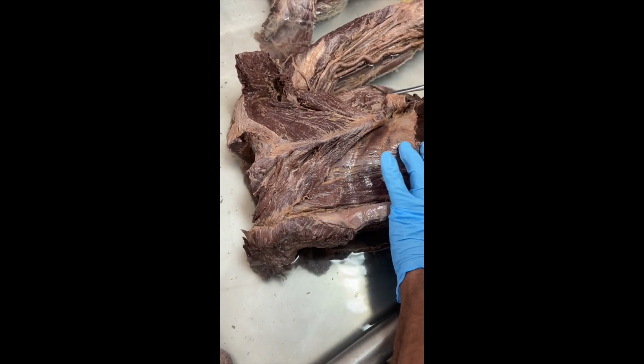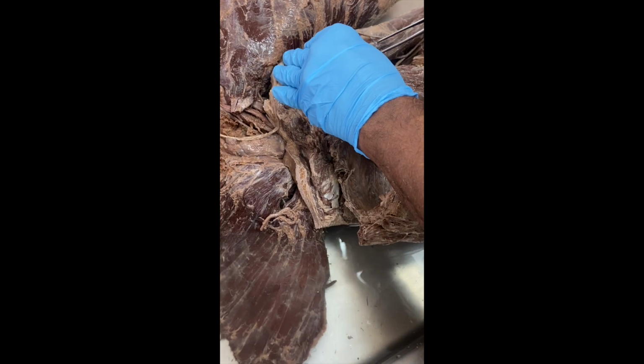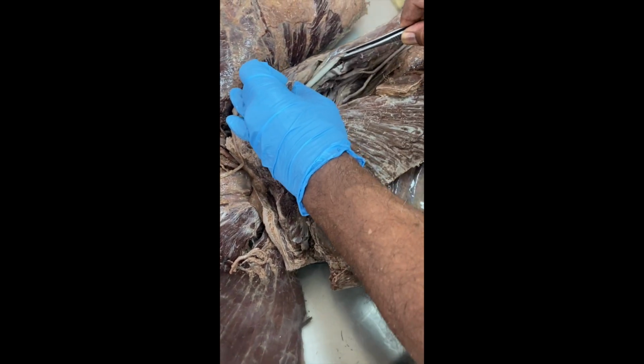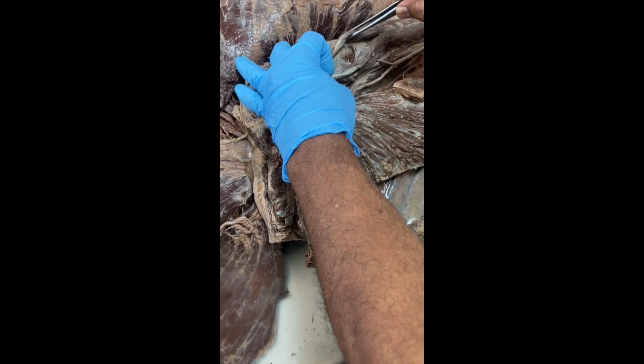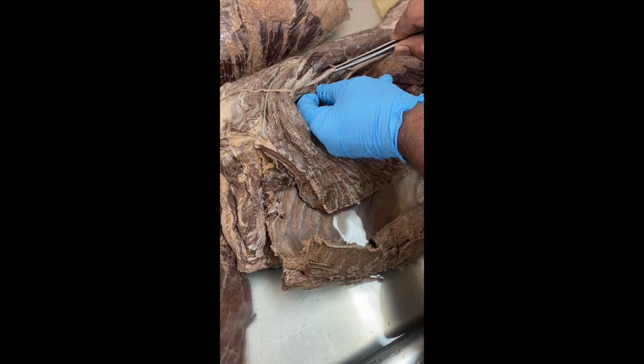Then, so I can touch with this one. So this one is this one. Can you see this? This is the short head of the biceps brachii. This is the long head, and this is the coracobrachialis muscle. And this one is the musculocutaneous nerve.